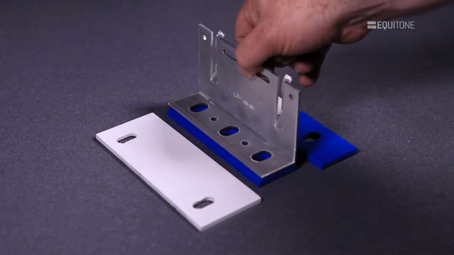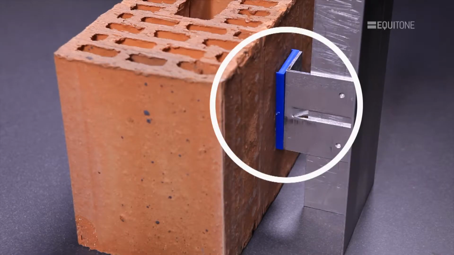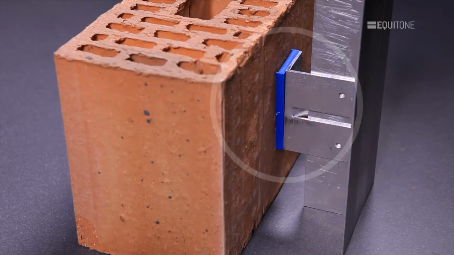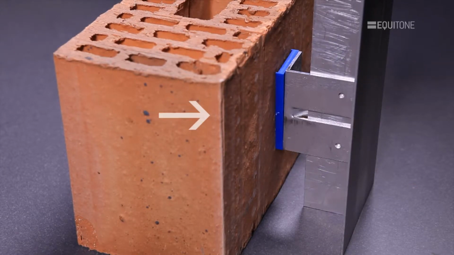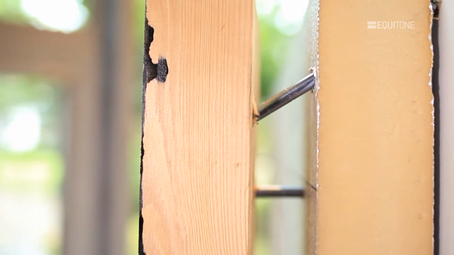To help eliminate this bridge, thermostops are used with metal wall brackets. This is to break or isolate the metal from the structure and to prevent transfer of heat. Other solutions which address this issue are being continuously developed.